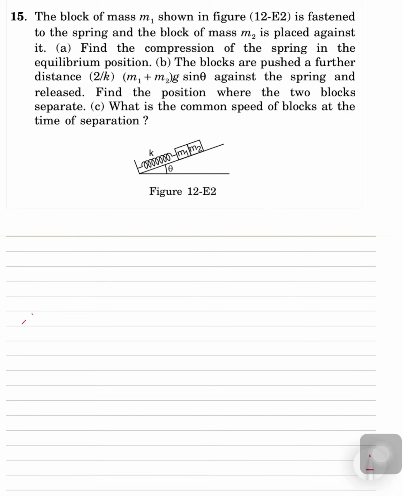Now, if you consider the equilibrium position of the blocks, you can consider them as one single block, m1 plus m2. The component of the weight of these blocks acting in the downward direction is (m1 plus m2) g sin theta. Let us assume that when equilibrium is attained, the compression in the spring is x naught. So the spring will apply a force in the upward direction due to its compression, which is k x naught.